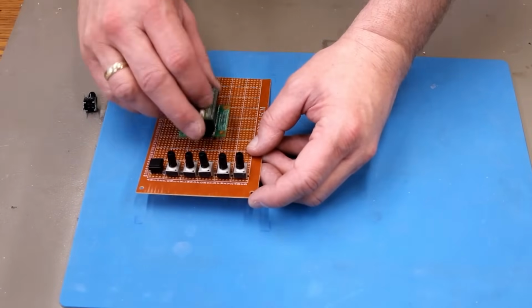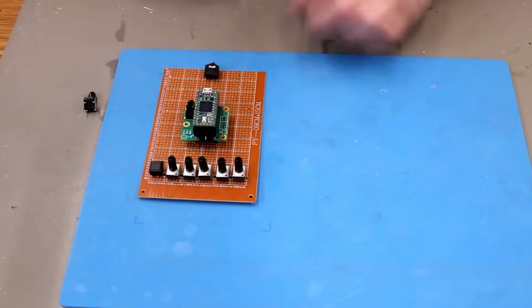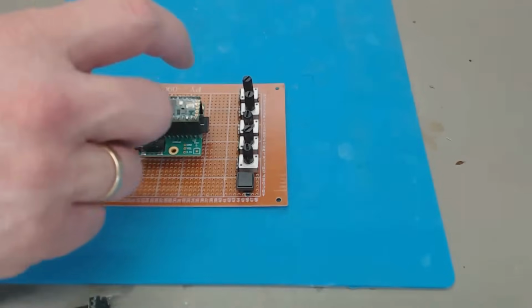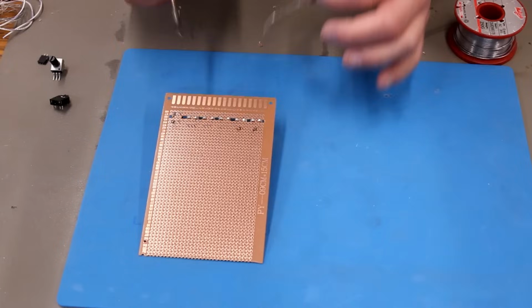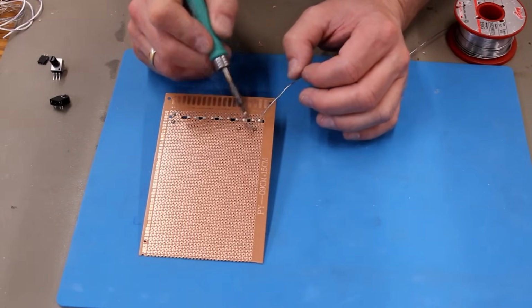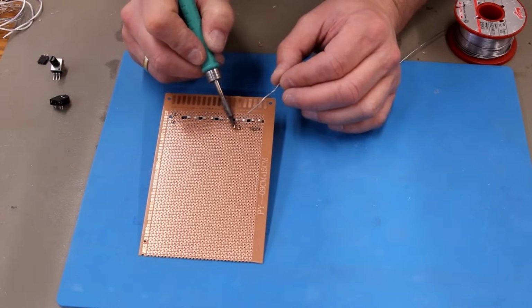Then this board will be placed here, and the audio connector we place on the edge. We're going to solder this one using some sockets so I can easily take it out. So let's start soldering. I placed the potentiometers, and now we're just going to solder the pins to the individual islands or pads.